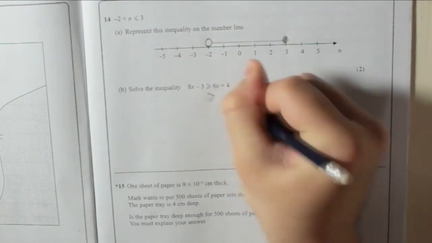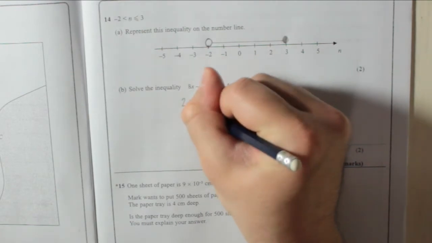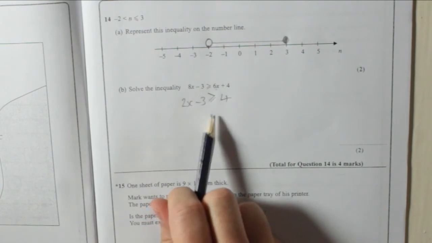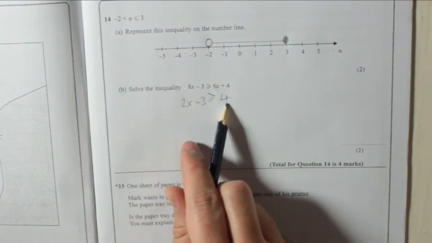Keep the sign the same, don't write equals. Take away 6x from this side, that leaves you with 2x, and you've still got minus 3. It's a bit bent, but it doesn't matter. Now, 2x minus 3 is greater than or equal to 4.